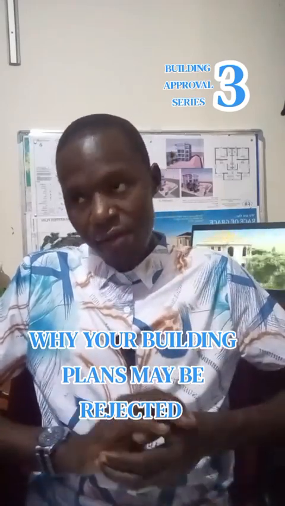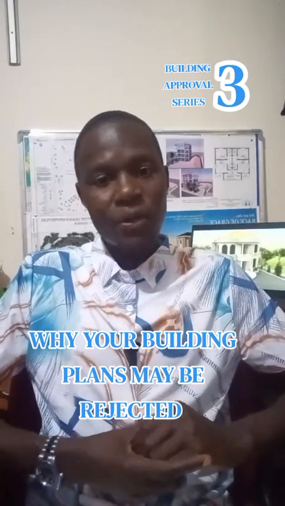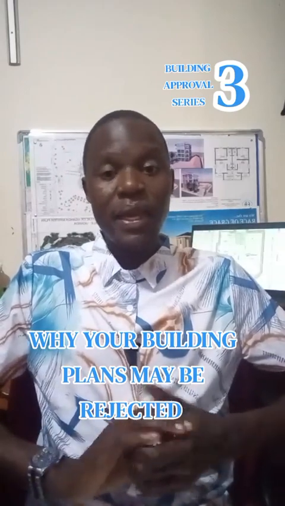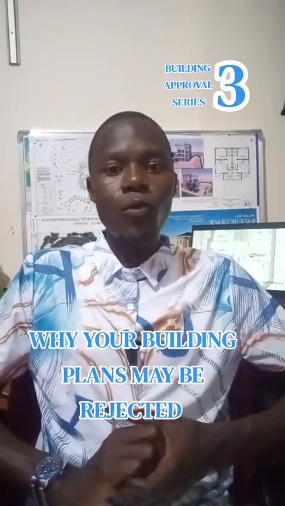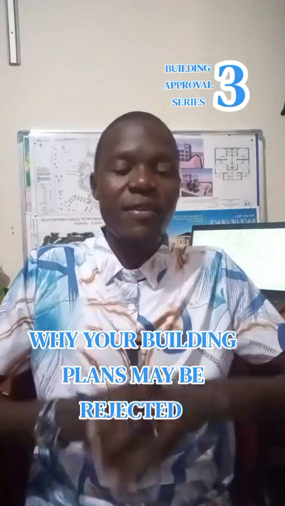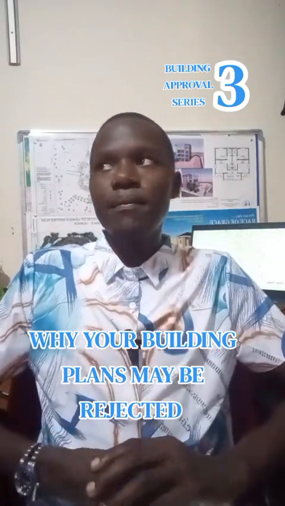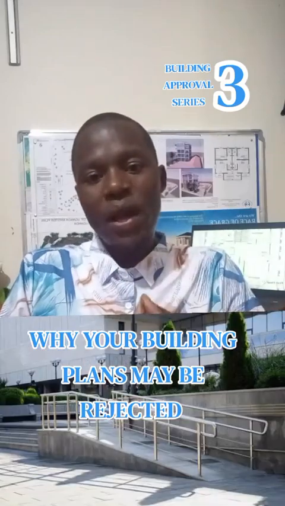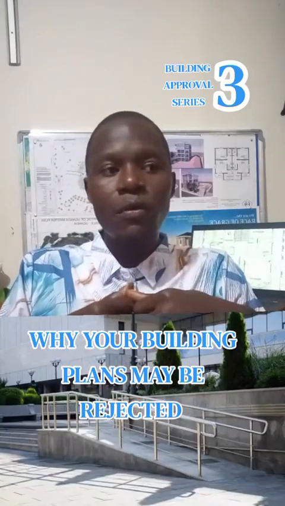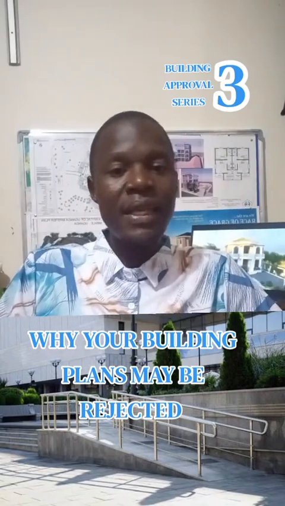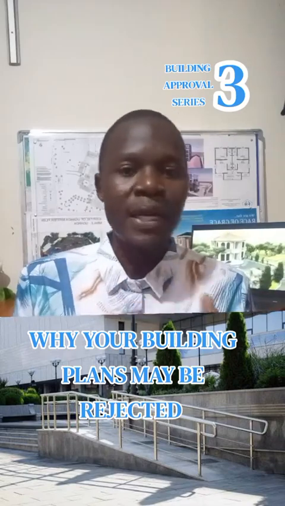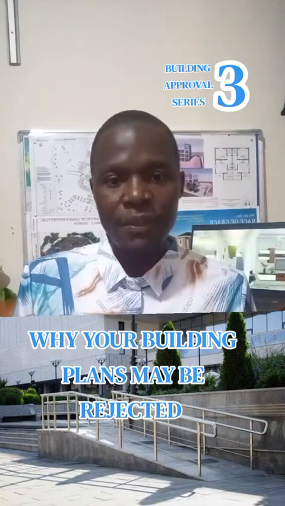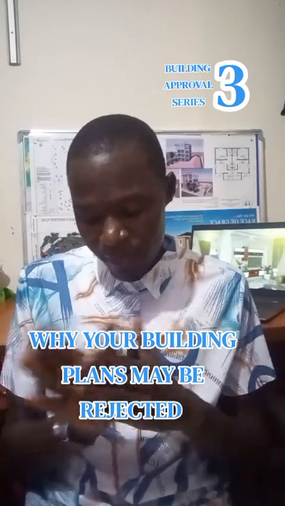And we also have a concern about lack of accessibility under the safety standards. We expect all public buildings to have access ramps, to make sure that we have safe accessibility for persons with disabilities and the like. So that will also be looked into. How do they access your building and all that? It will really matter when it comes to approving your building plans.